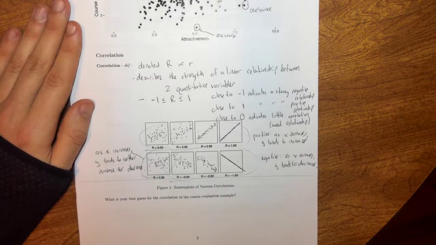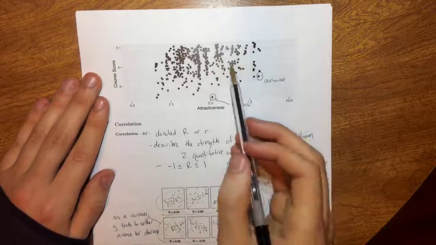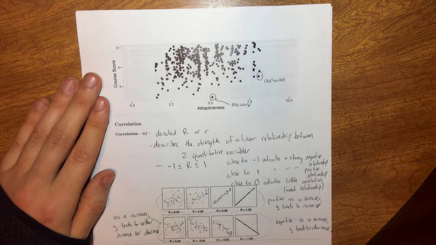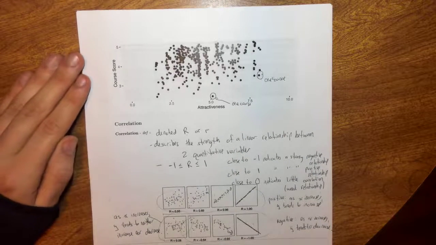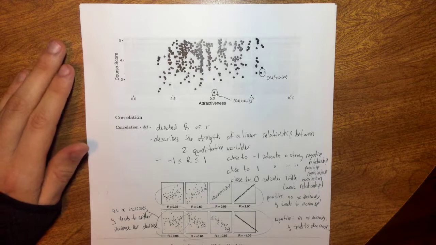Okay, so let's jump back to our example. So we've got our scatter plot, and let's venture a guess for what the correlation is going to be for this example. So take a moment to just come up with a guess yourself.